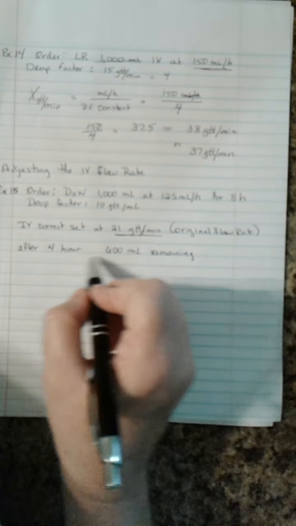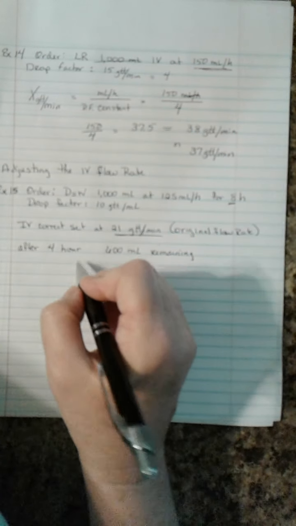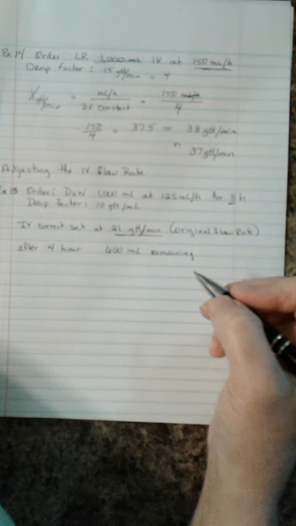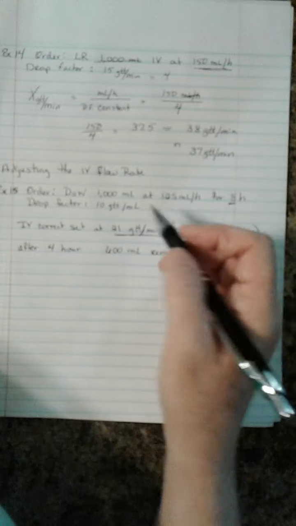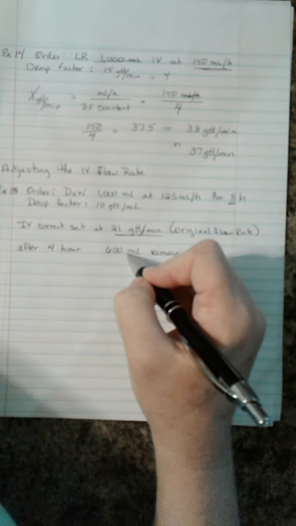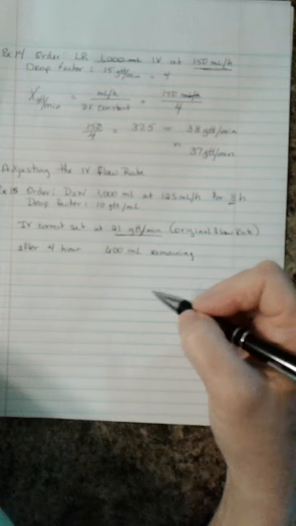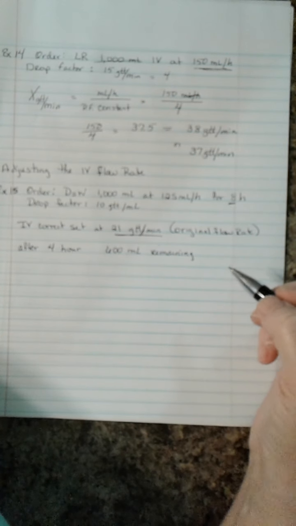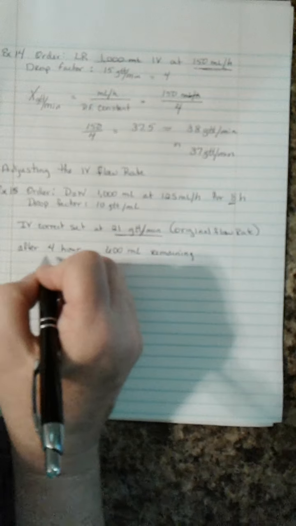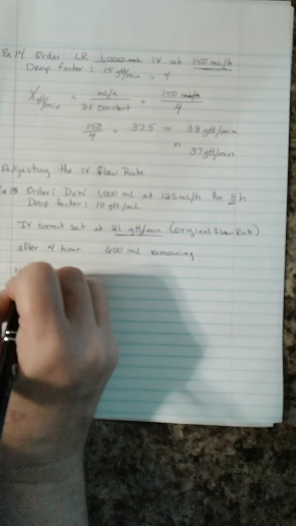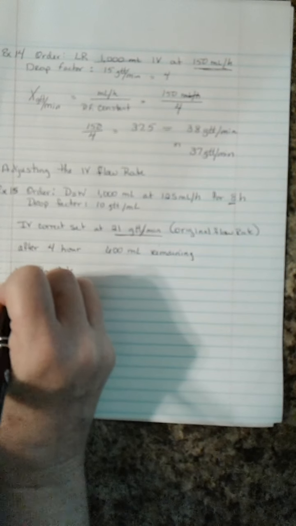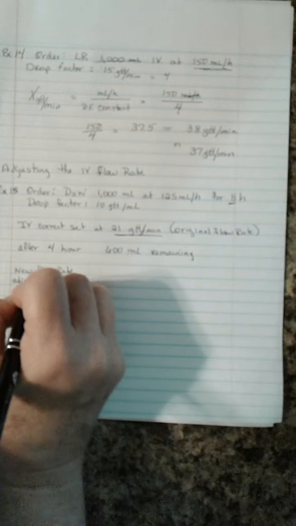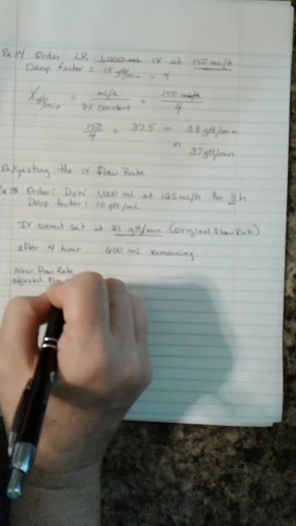So what's the difference? After 4 hours, it's running for 8. After 4, that's half the time. So I should have 500 milliliters run through the IV because I've got 1,000 milliliters to start with. Well, I've got 600 milliliters that have already gone through. So it's running too fast. So I know I'm going to have to slow it down. So we're going to look for the new flow rate if I were to adjust it. Some people call it the adjusted flow rate. Same thing.